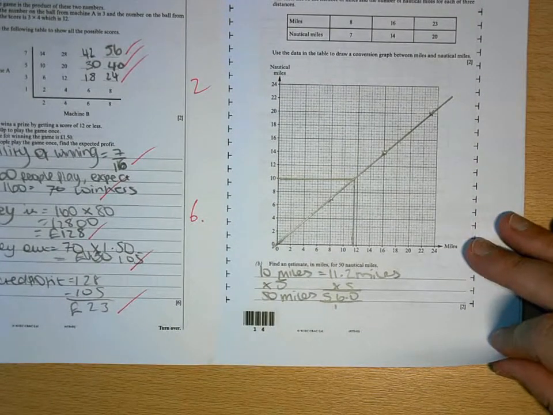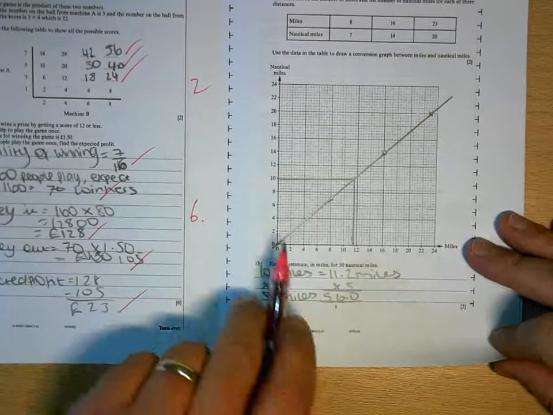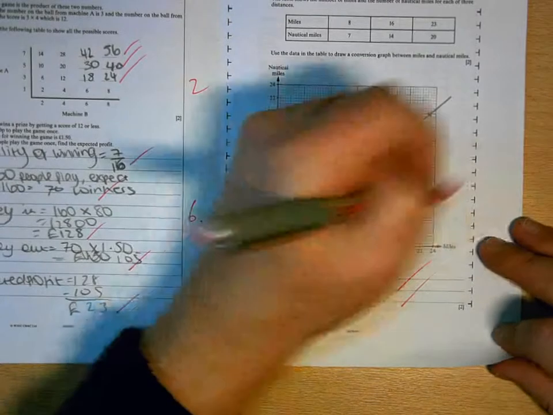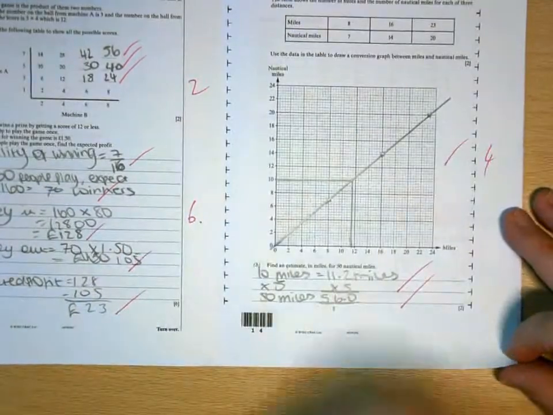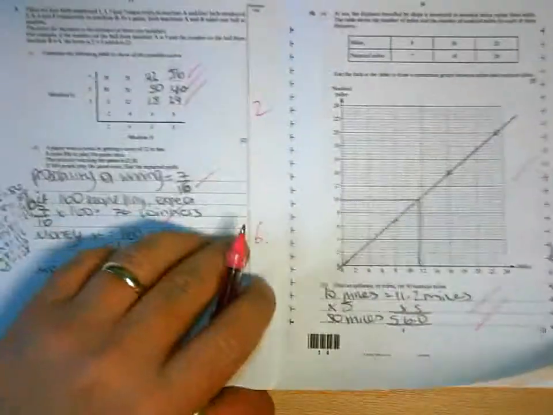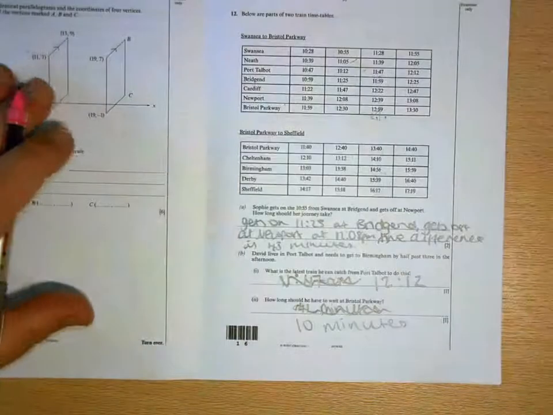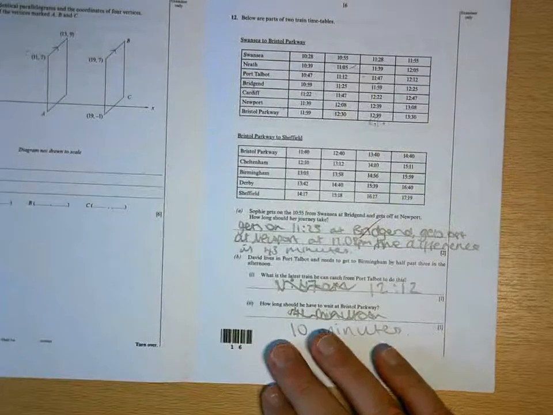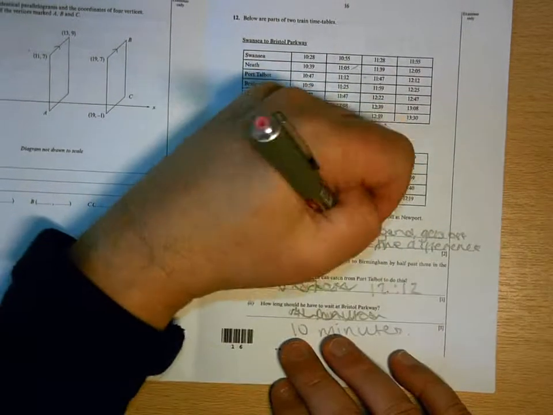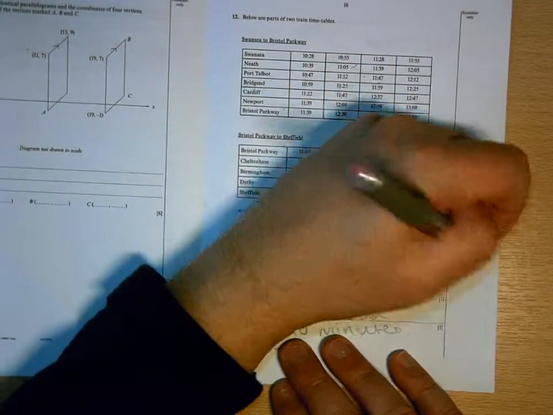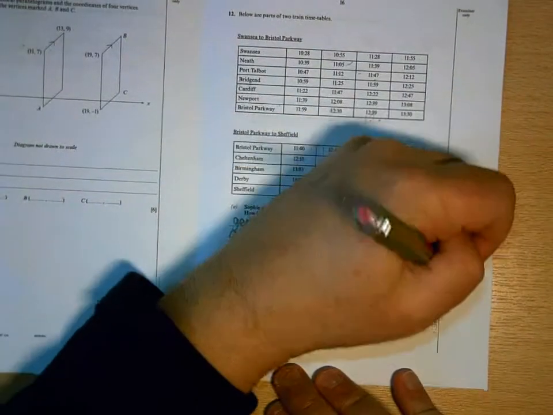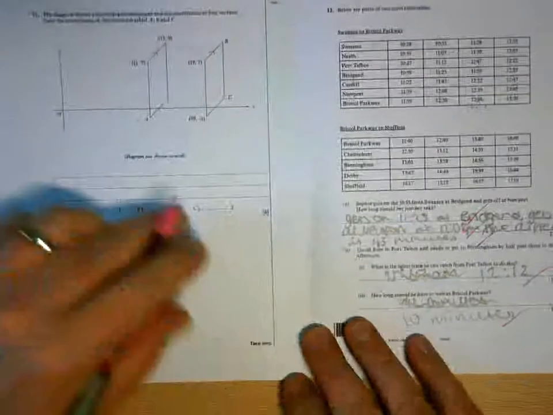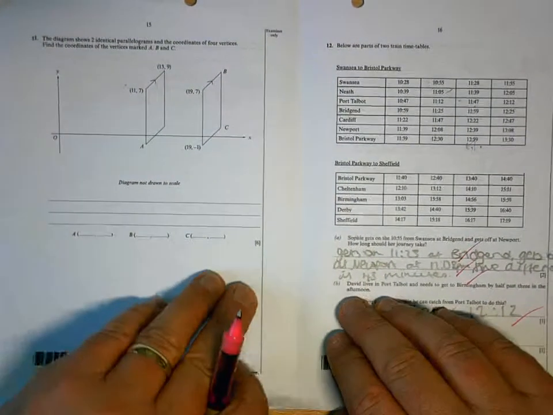And similarly with this one. Marks a page. Good. Gets on the 11:25 at Bridgend, 12:08 at Newport, difference 23 minutes. 12:12, 10 minutes. Good. Take a look how I explain that on the video clip.